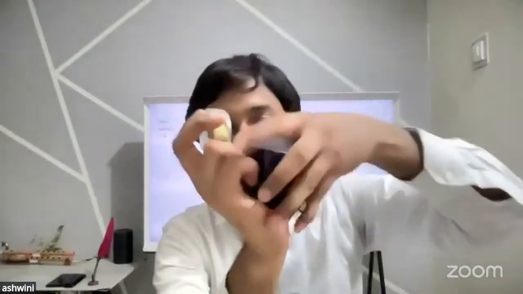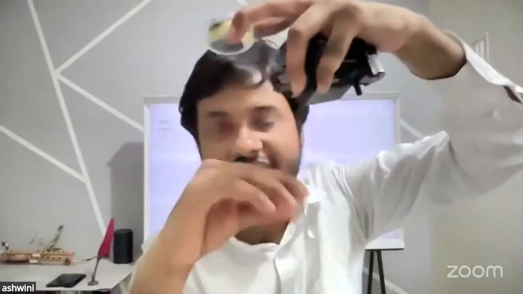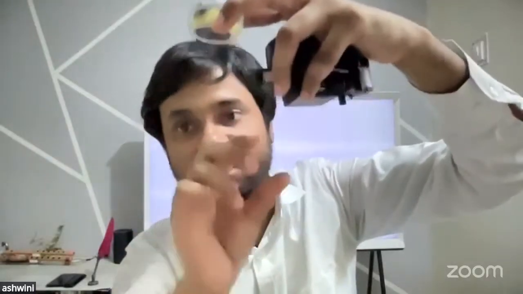So how does GPS work? Suppose there are two satellites here in the sky, and here I have another device. So I am receiving the signal from this satellite, and I am receiving the signal from this satellite. By comparing the signal strength from both satellites, I will be able to position myself. This is how GPS works. That is how the GPS gets a fix.